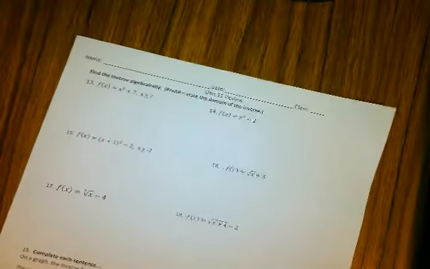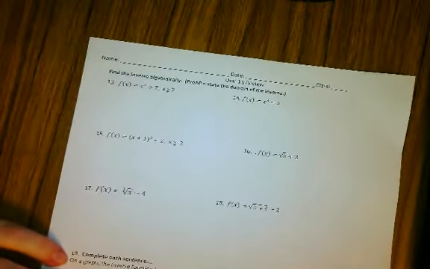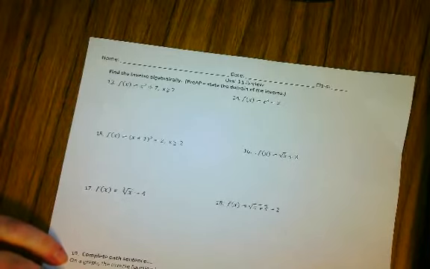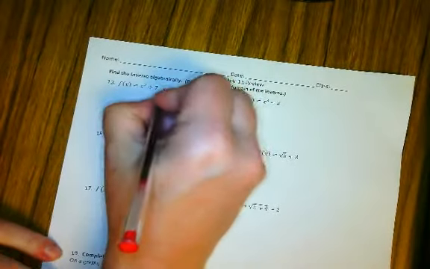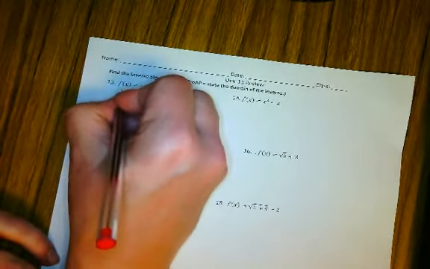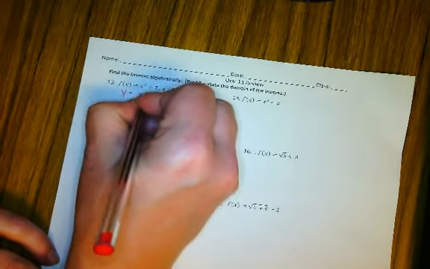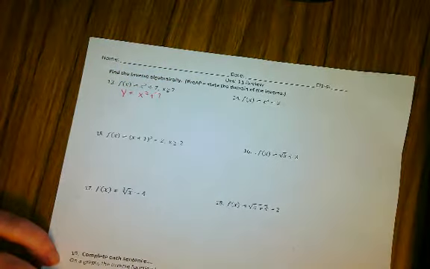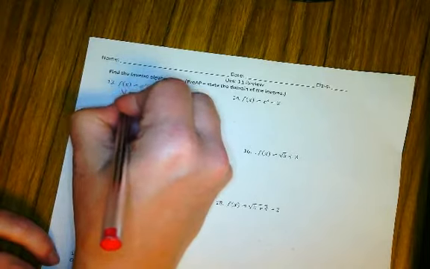Okay, on the back, we're doing inverses. Again, I'm only going to do a few of these. So on the first one, pay attention to how it says x is greater than 7. So when I do the inverse, I do need to still pay attention to that. So this is going to change to y equals x squared plus 7. I'm going to switch the x and the y.